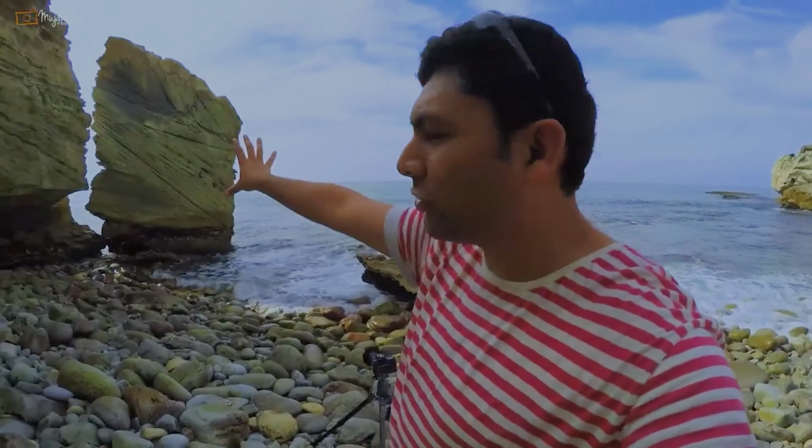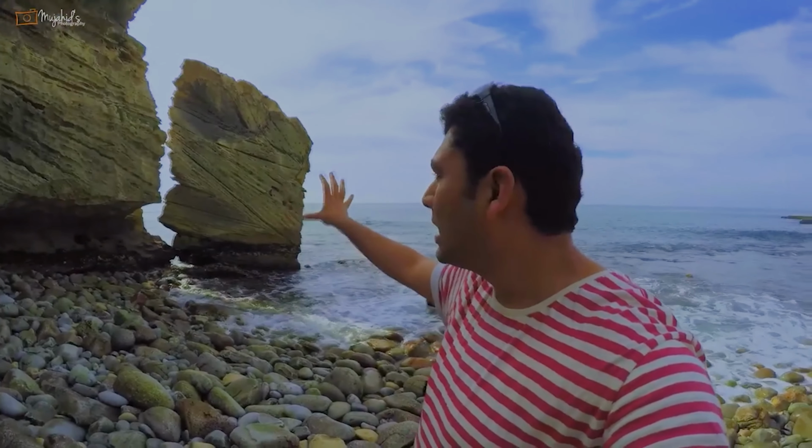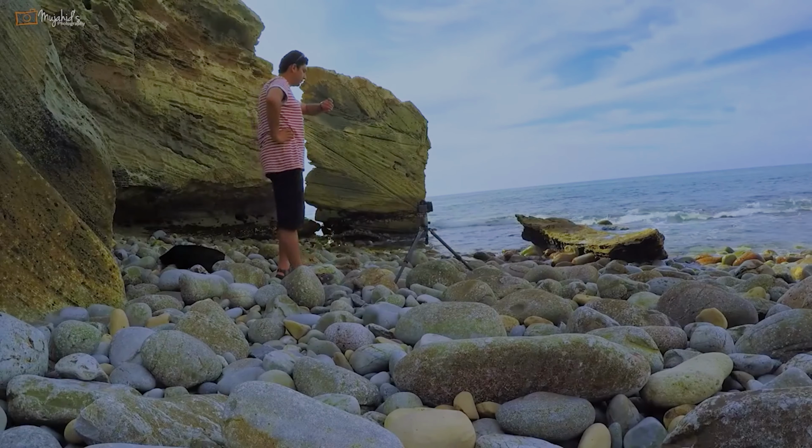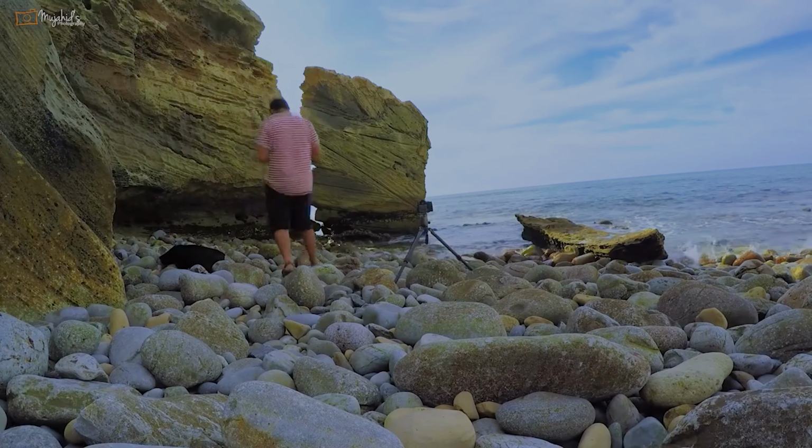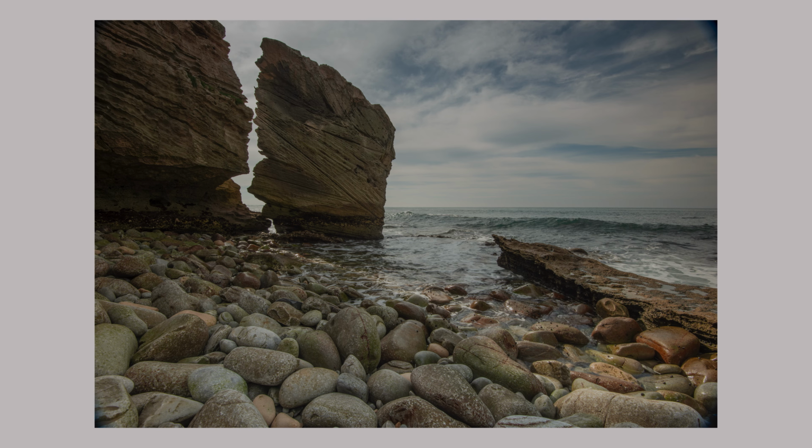Finally, mistake number 3 happens right above our heads. You are standing in front of an epic location. The wind is moving the clouds beautifully, but you shoot at, let's say, 100th of a second. You have completely frozen the weather. The sky feels static and disconnected from the energy of the environment.